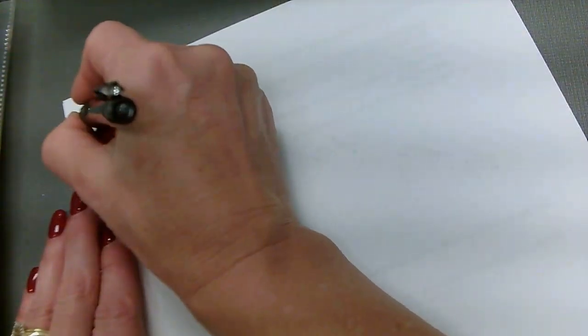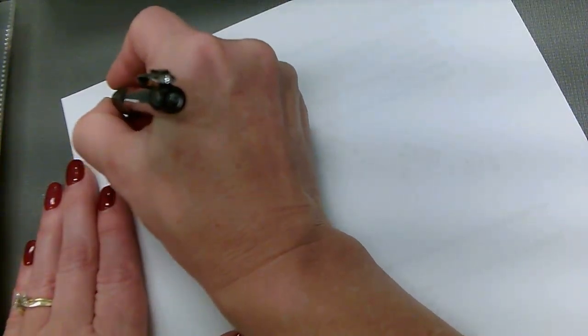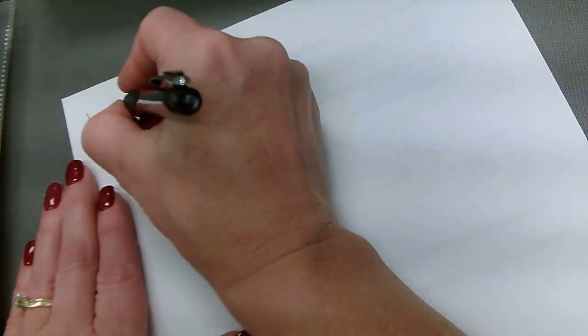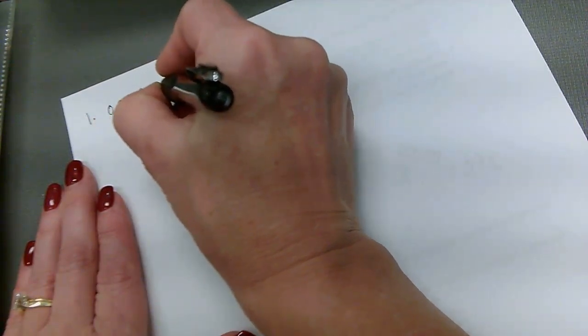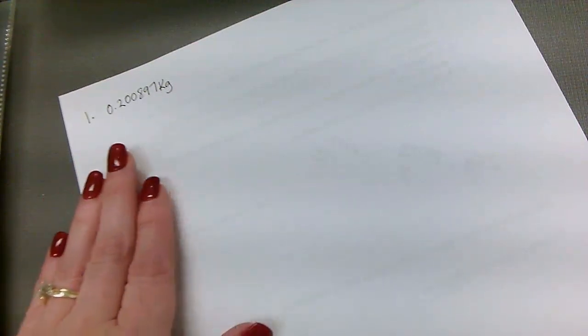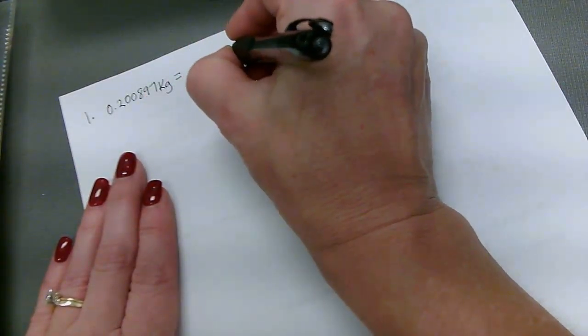Okay, so the first one, we are going to convert 0.200897 kilograms, and we need to make it micrograms. That's going to be a long one. So our first question is, what are we starting with?